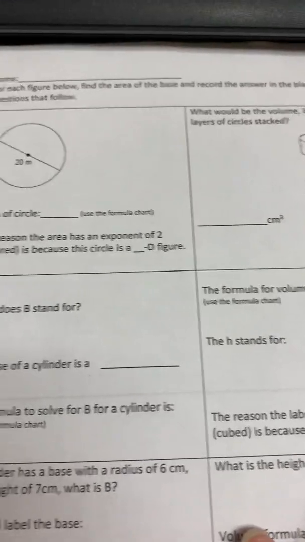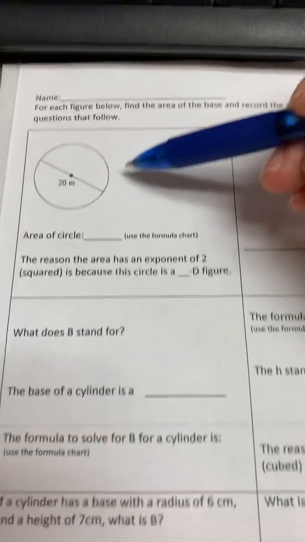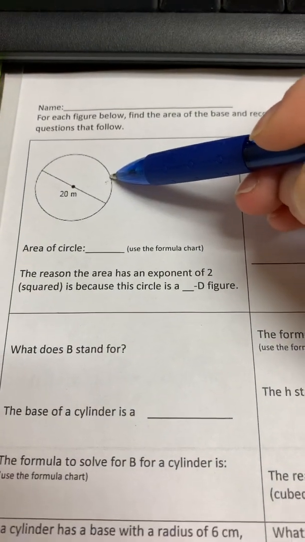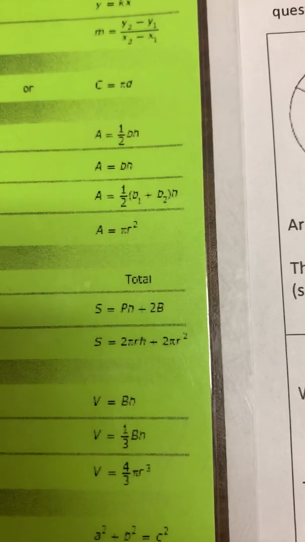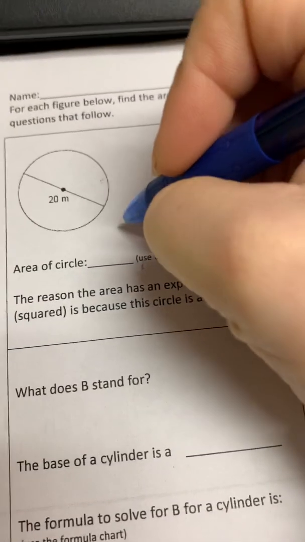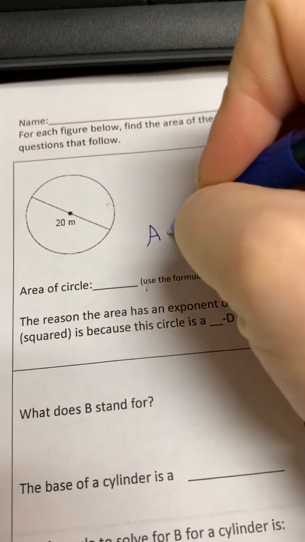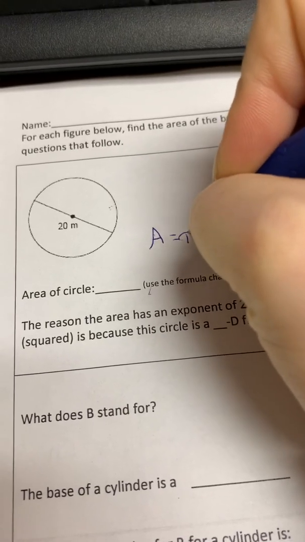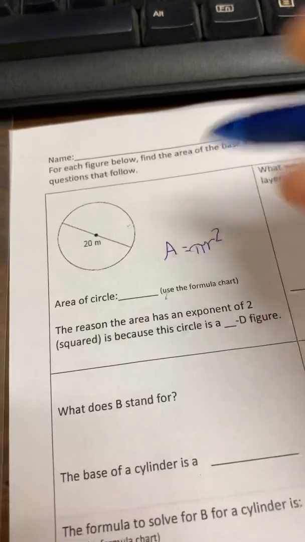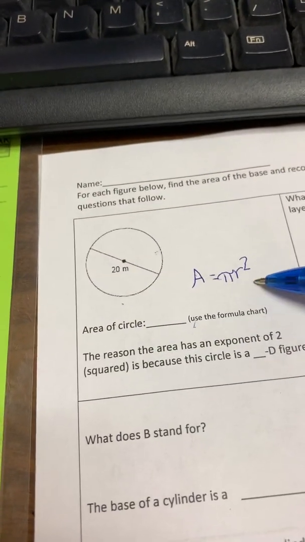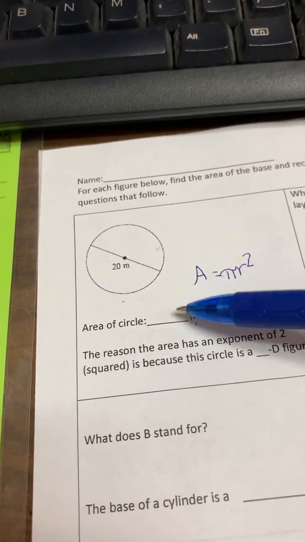Okay, now flipping on the back. Oh no, I just knocked my chips down. Flipping on the back. Okay, so now all we're doing is we're changing the base, the circle. Okay, so area of the circle. Remember, you're using the formula, area of a circle, pi r squared. Okay, so that's what you would write here. A equals pi r squared. So now you just need to find the radius, substitute it in, and see what you get.